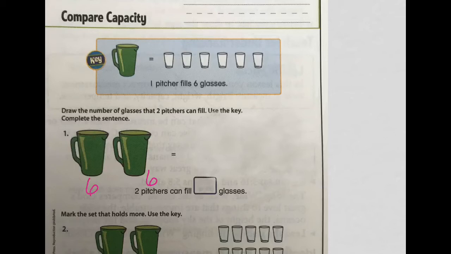So pause the video, and draw your 12 glasses. I'll show you how I draw mine. Don't make them too big. I'm just going to make them kind of the same size, but not too big that they're overwhelmingly big and you can't fit them on the page, but not too small either. Okay, so you pause. When you unpause, I will have them all drawn.